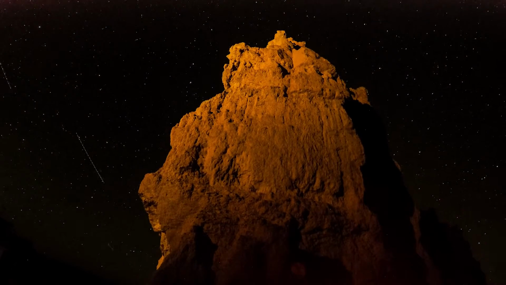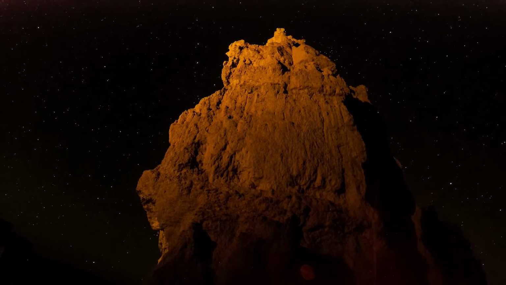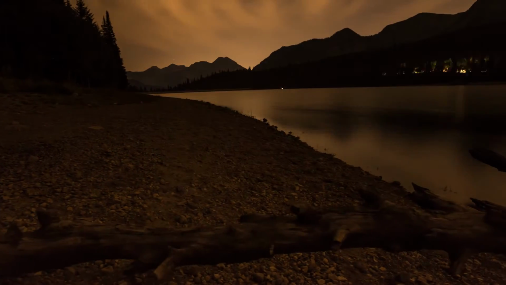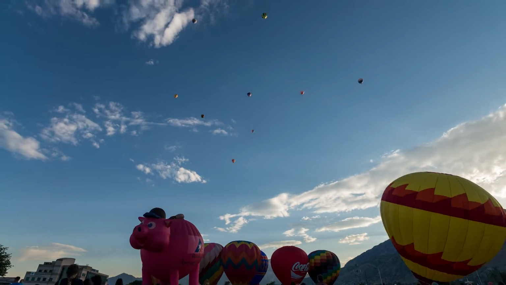Time lapses are everywhere these days, and it can be difficult to know where to start if you want to capture them. So today we're going to go through some of the basics in getting started shooting time lapses.